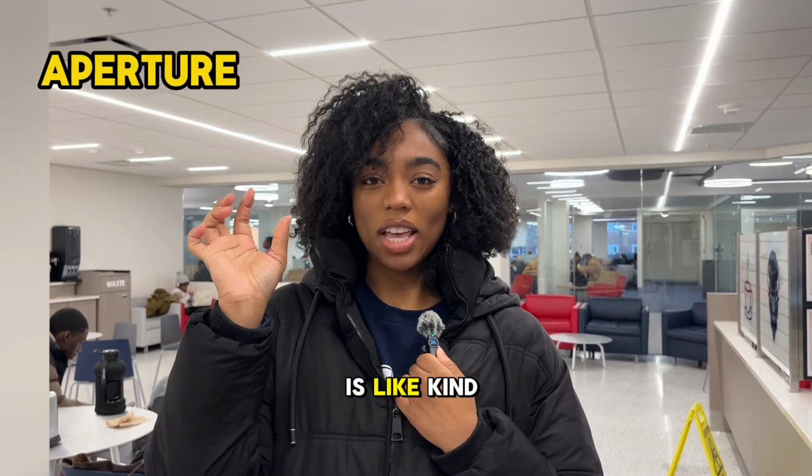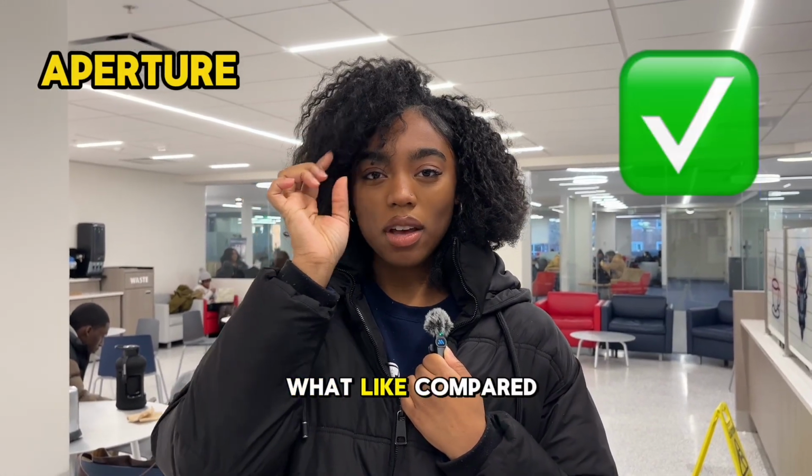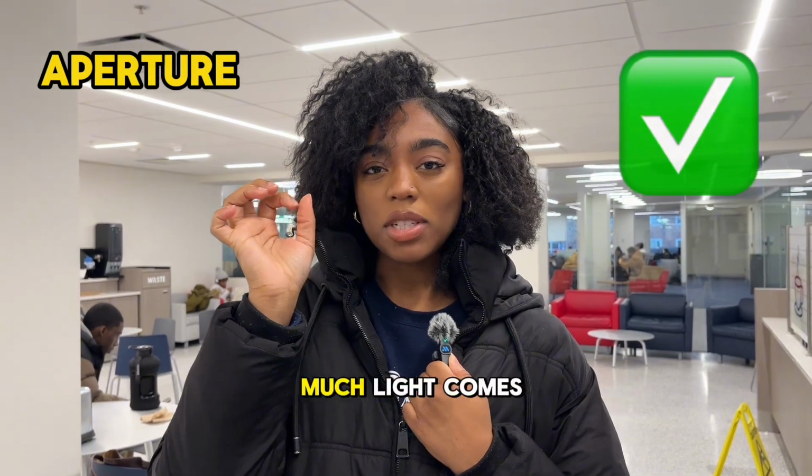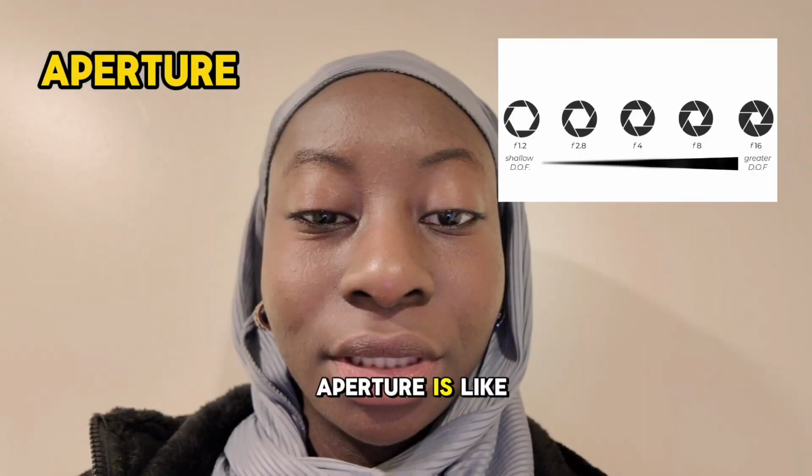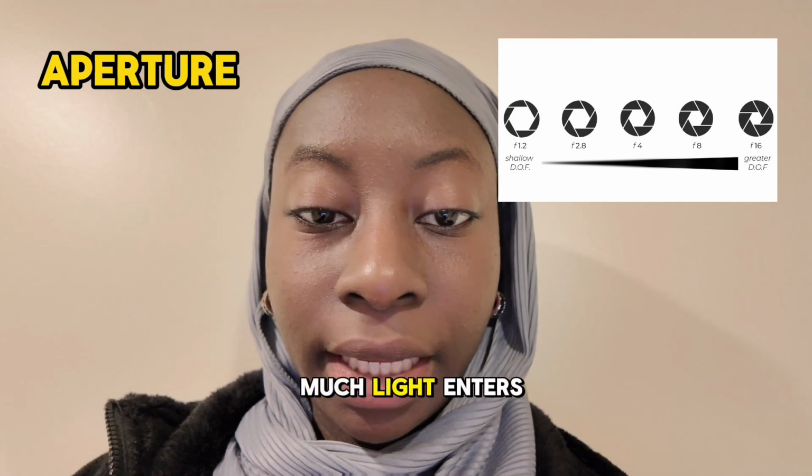I think aperture is kind of like a pupil, compared to our eye. It determines how much light comes into the camera or not. Aperture is like the pupil of your eye. It controls how much light enters the camera.